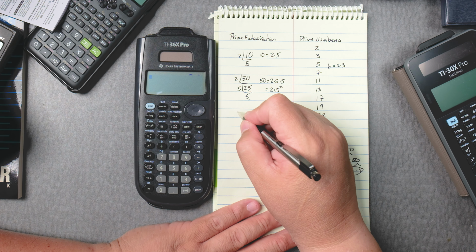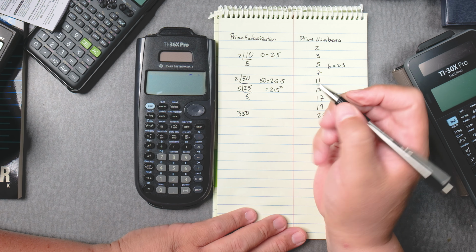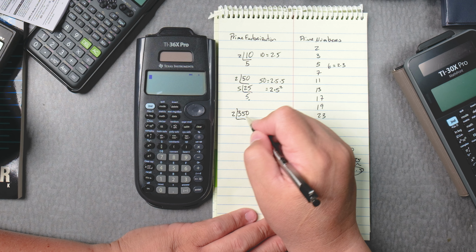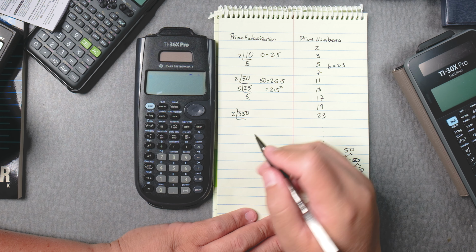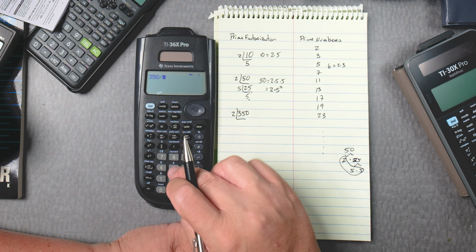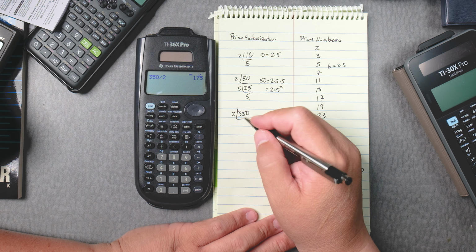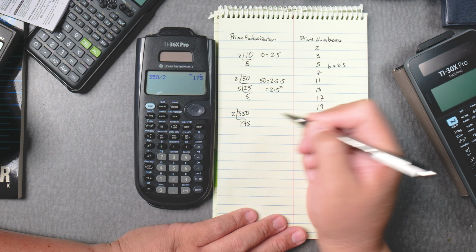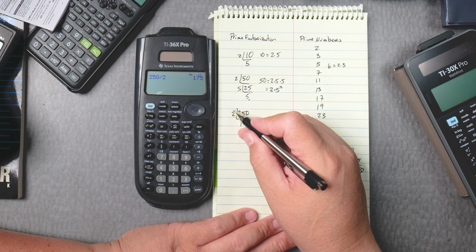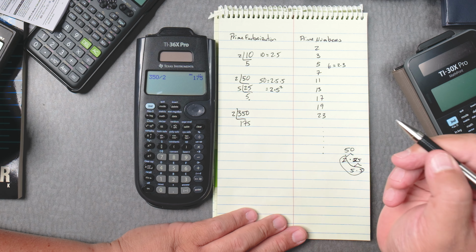Let's do 350. I know 2 goes into 350 because it ends in 0, so 350 divided by 2 gives you 175. Can you say 5 goes into 350? Yes, you can.